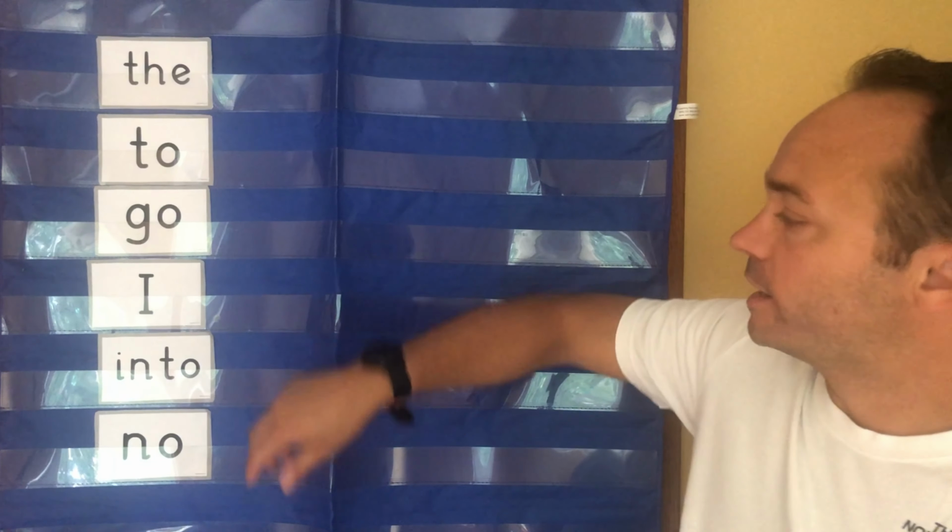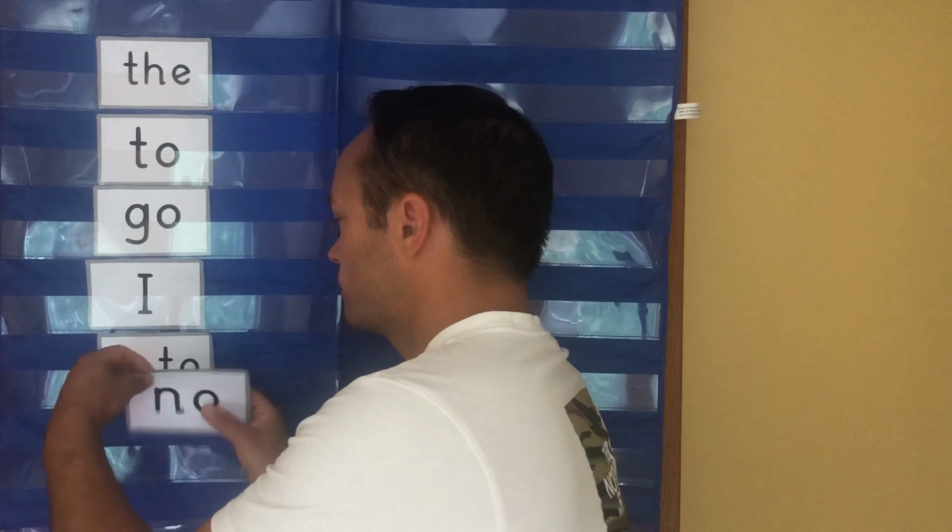So we've introduced our words, we've told our children what tricky words are, we've told them that they simply need to remember them, and then we need to think of some games, some activities, some challenges to help the children remember them, to make it interesting, rather than just look at that, remember it, and that's it. So what we can do is, for example, let's take some away.